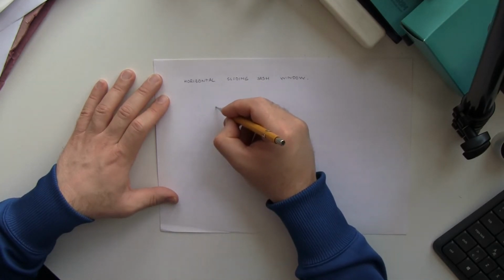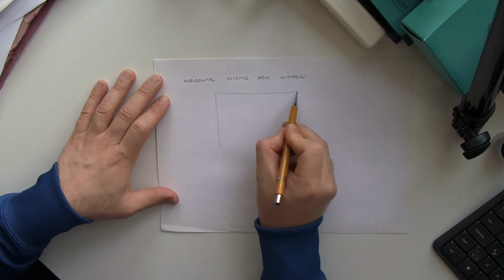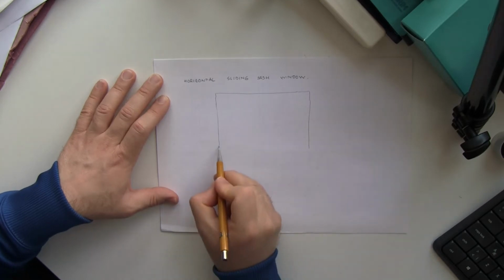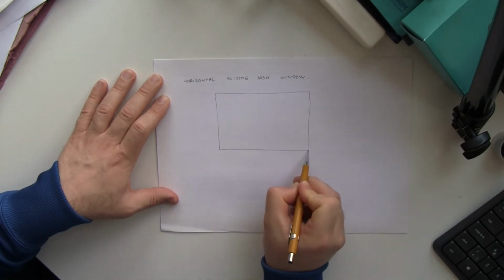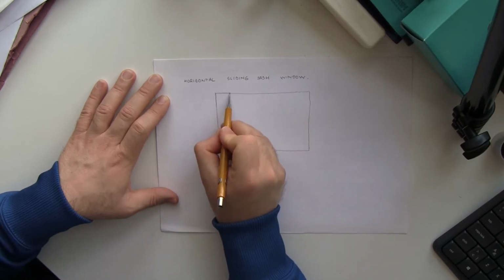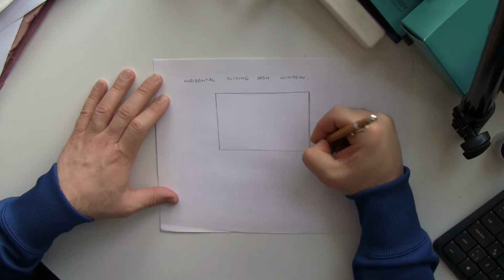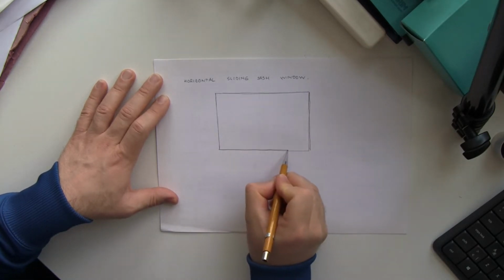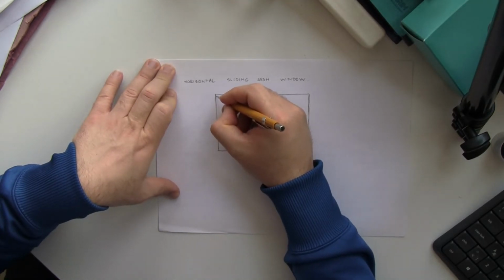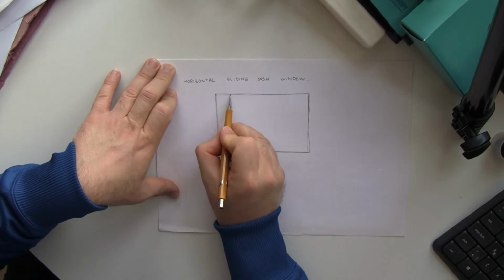Firstly, what do we do? We start by drawing the external window opening borders. Here are the external window opening borders. Okay, and then let's put the lines for the frame.